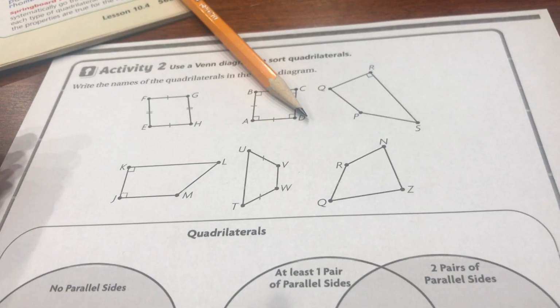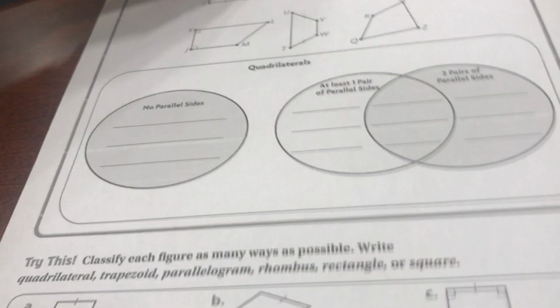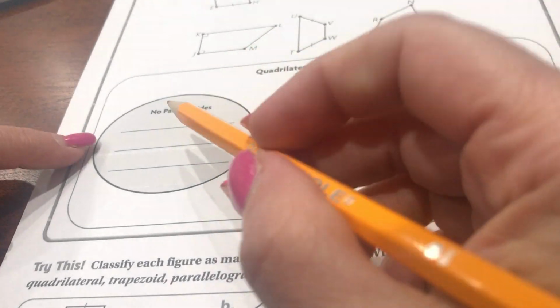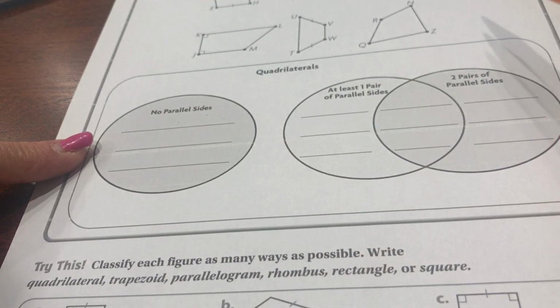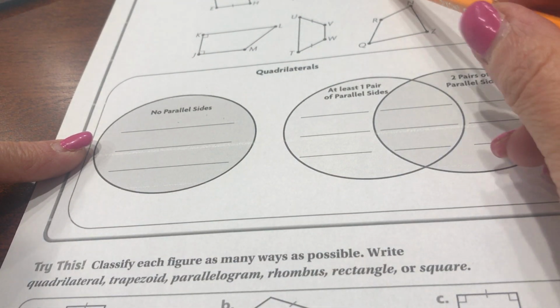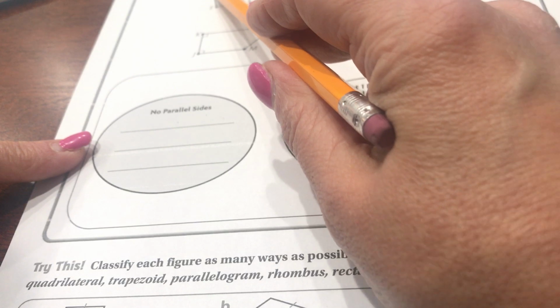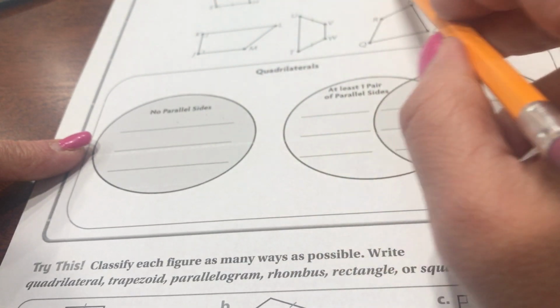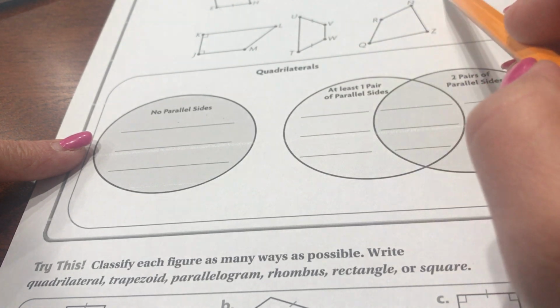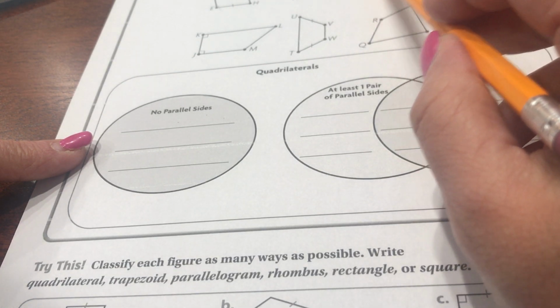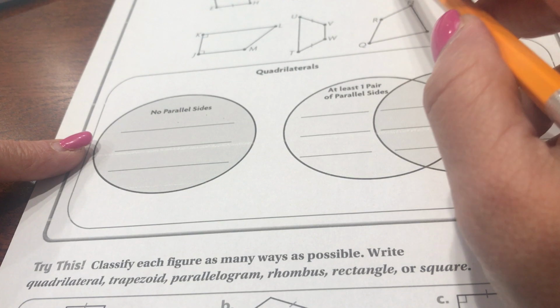So let's take a look. We need the ones that have no parallel sides to them. And if I look, this one, well, this has parallel sides. This does. Ooh, this one does not, because this is eventually going to connect with this. That is going to connect with that.